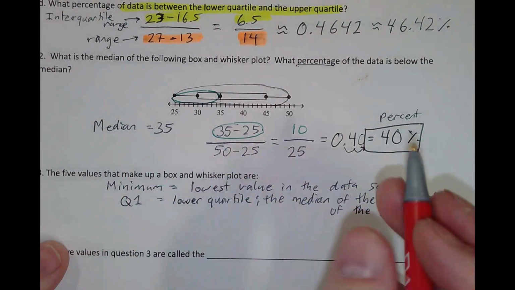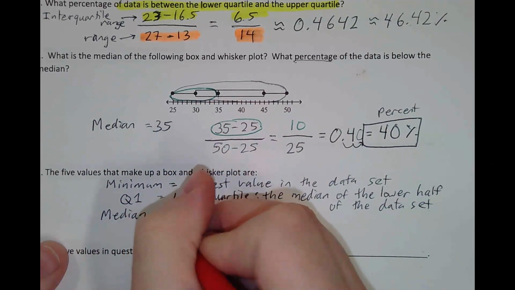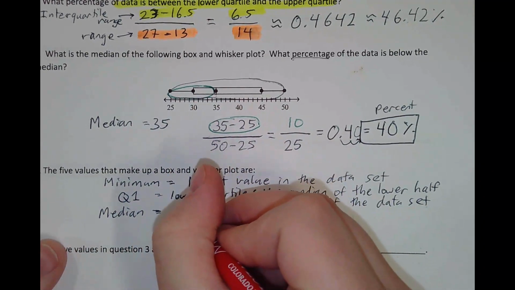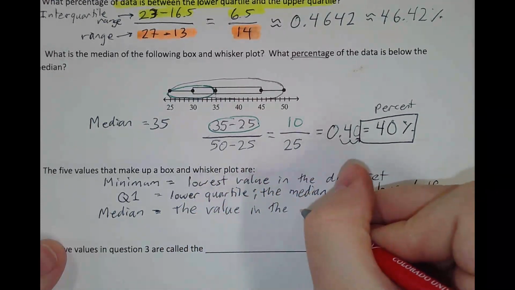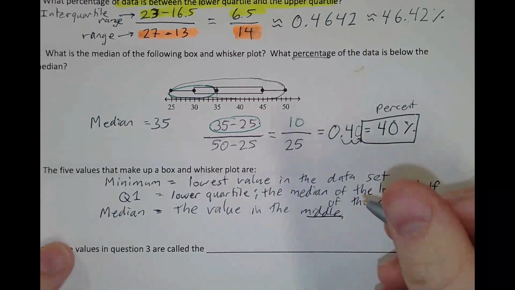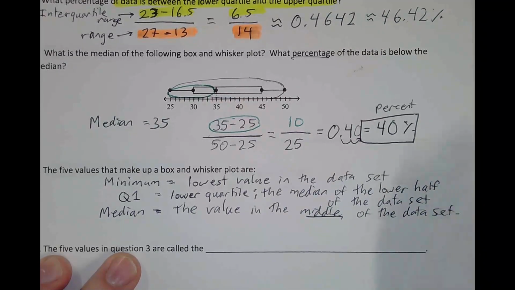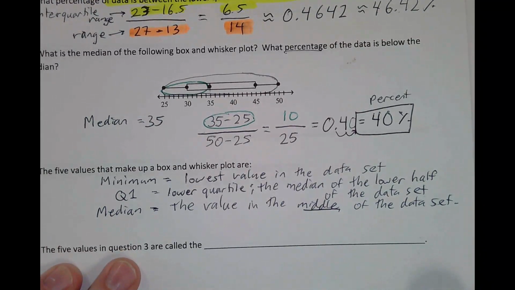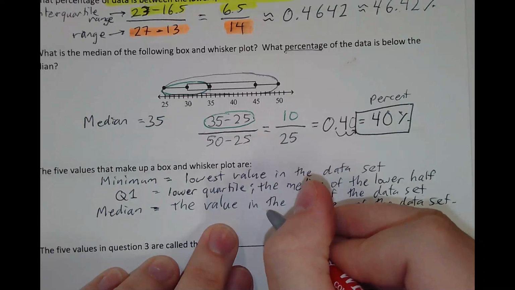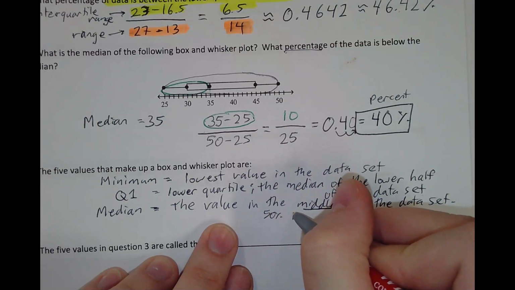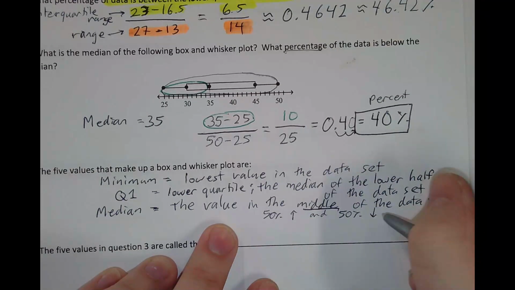All right, our next value is going to be the median. The median is defined as the value in the middle of the data set. And this is where 50% of the data is above and 50% of the data is below the median.